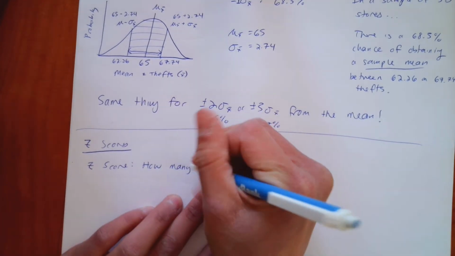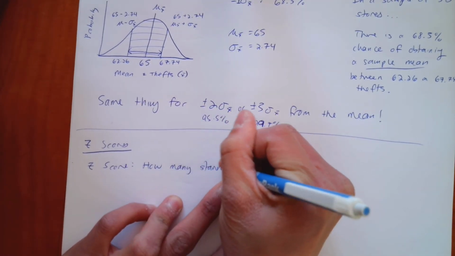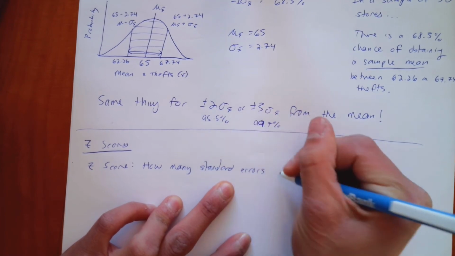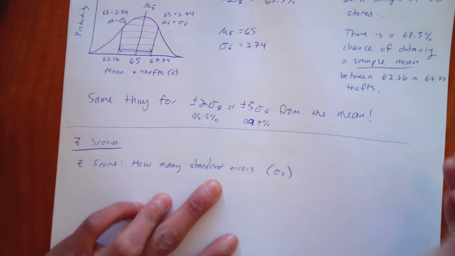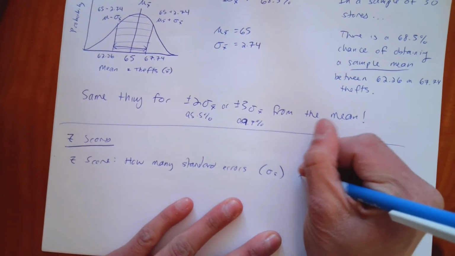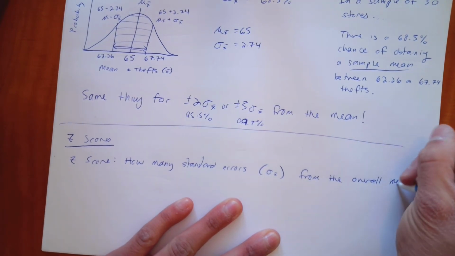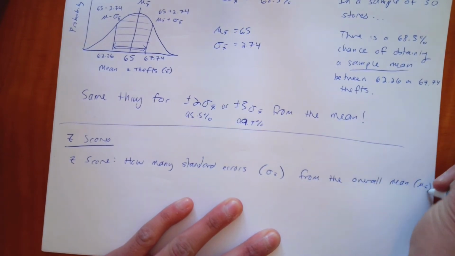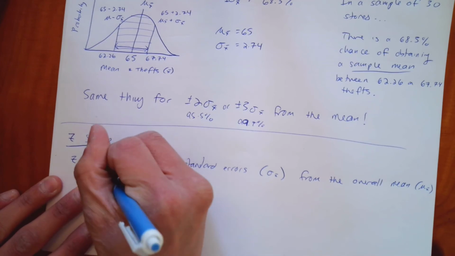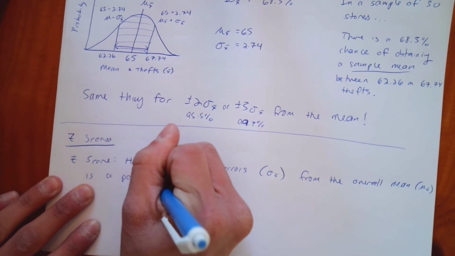So how many standard errors for these guys from the overall mean, this guy, is a particular sample mean.